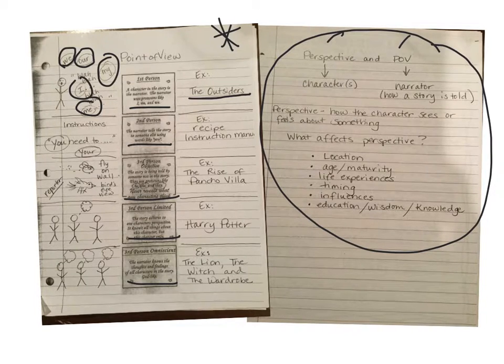The second person is like telling someone how to do something. So, instructions. So you need to go get your notebook and fill in your notes in order to do well on the test. So you.